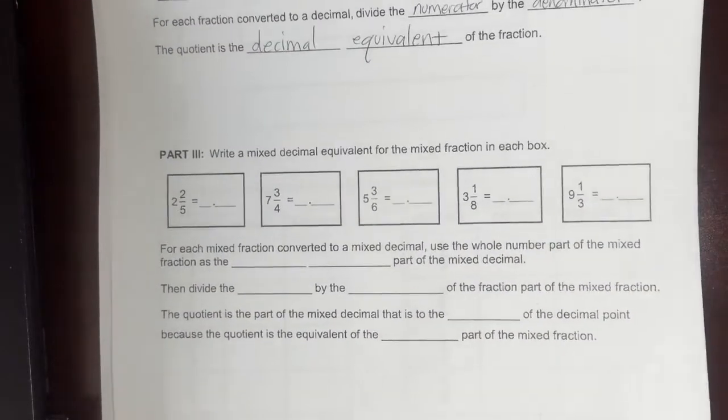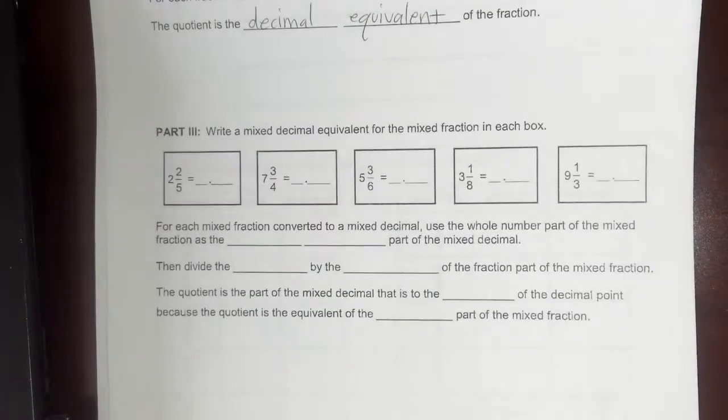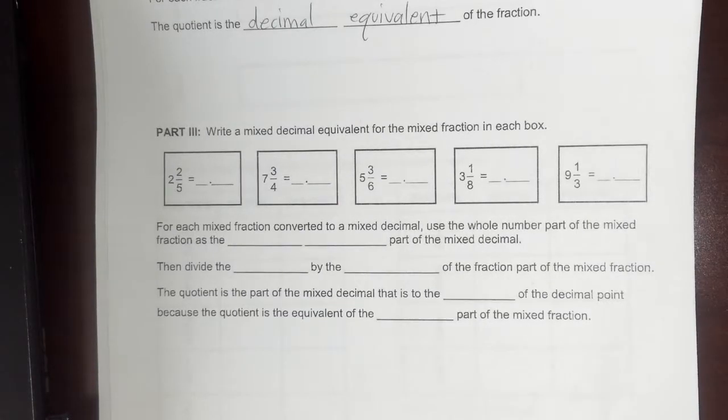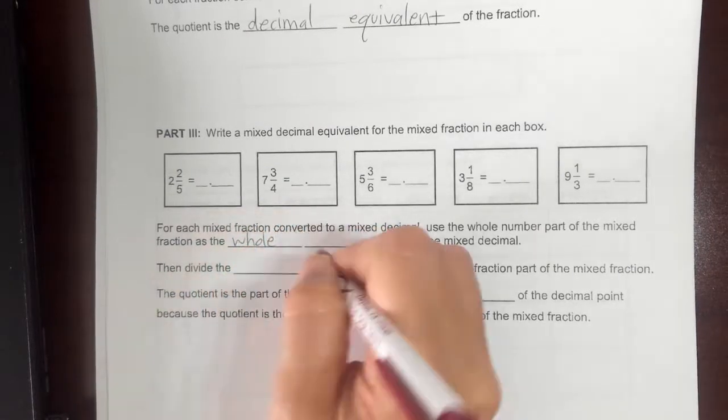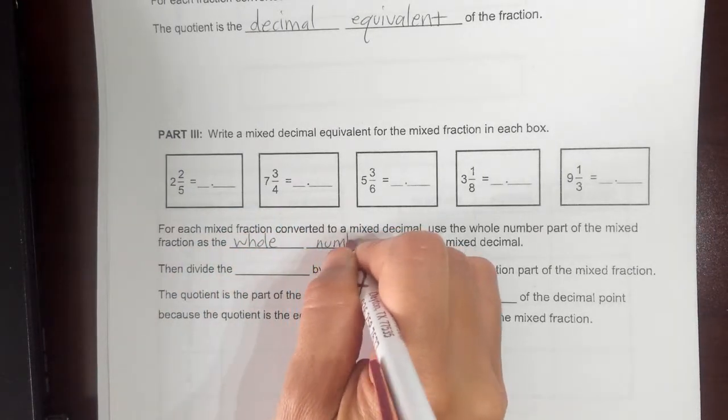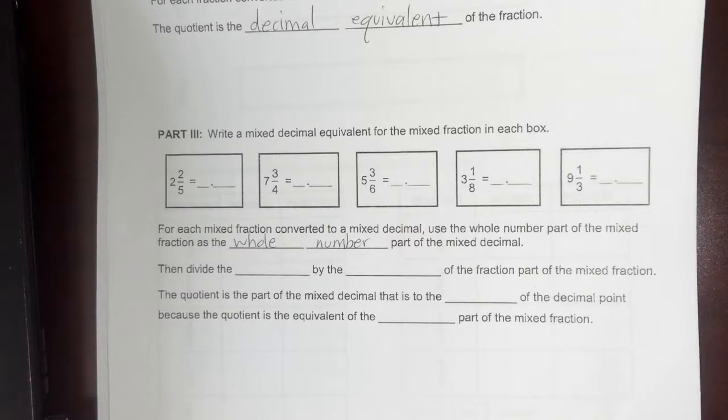It says write a mixed decimal equivalent for the mixed fraction in each box. For each mixed fraction converted to a mixed decimal, use the whole number part of the mixed fraction as the whole number part of the mixed decimal.